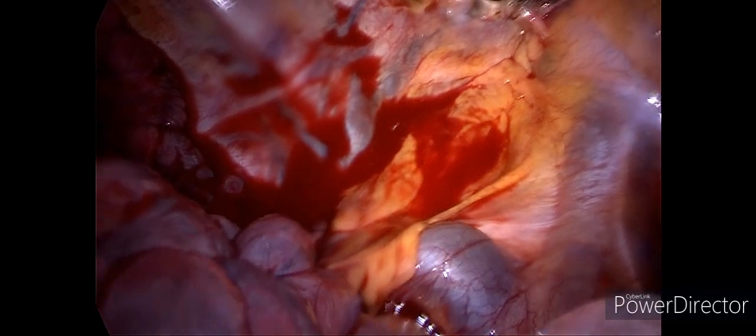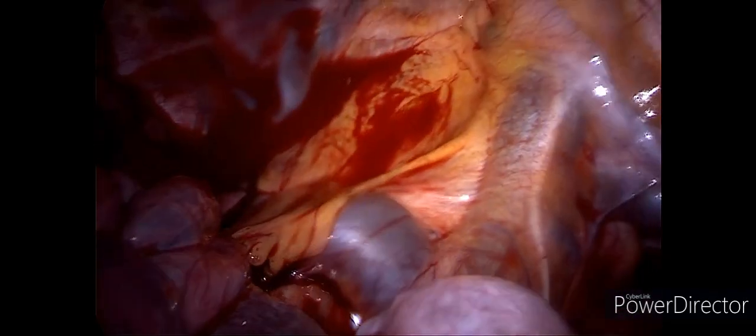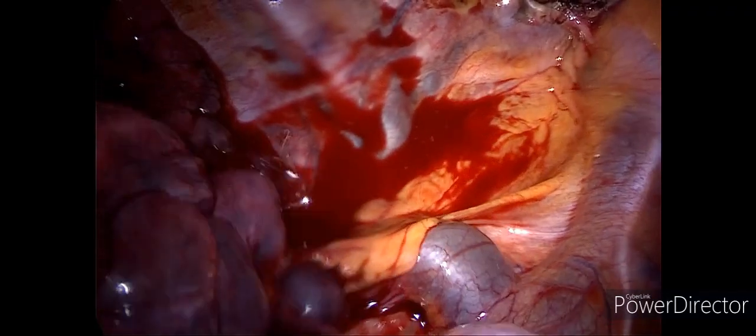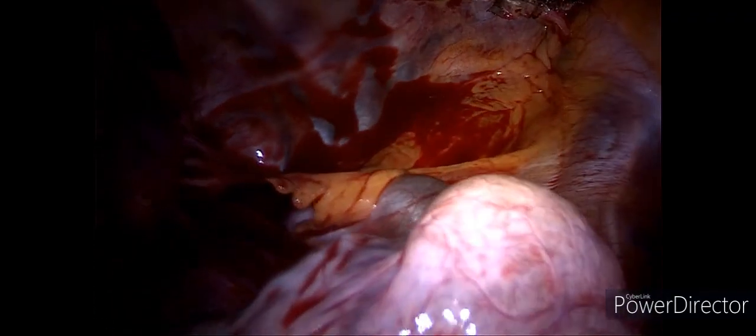And at the end, we felt some resistance posteriorly, and there was this last band that needed to be taken down so we can mobilize the whole upper lobe.